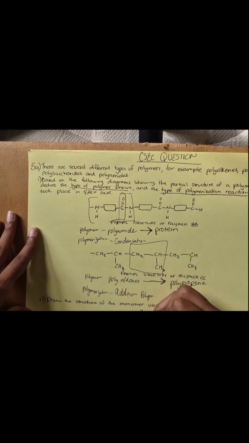Finally, draw the structure of the monomer used to form polymer CC. Well, we just figured it out. Once we saw the CH3, we should have known. So for polypropene, we know it's going to have a CH3 group, and then we're just filling the rest with H's. All right, and that's really it.